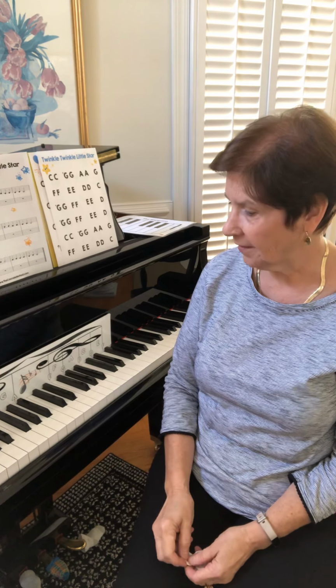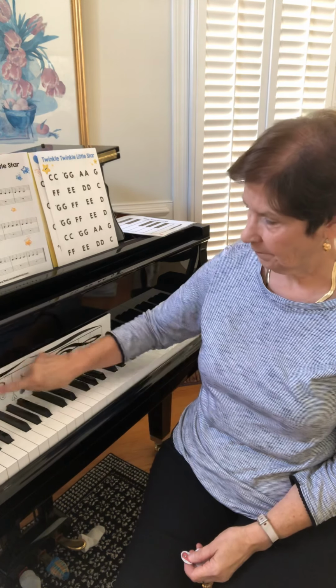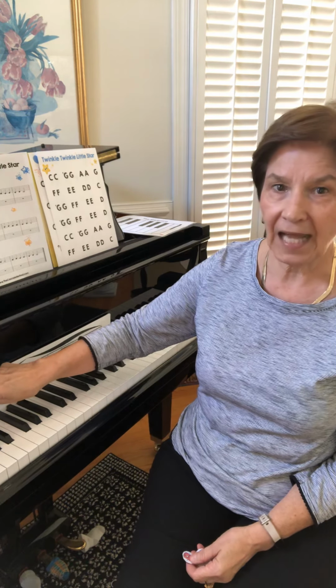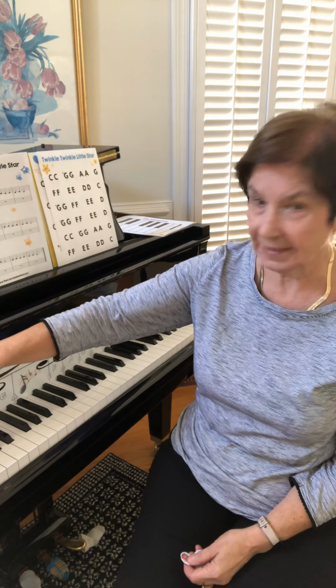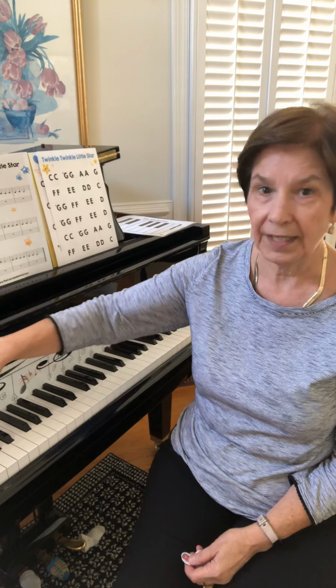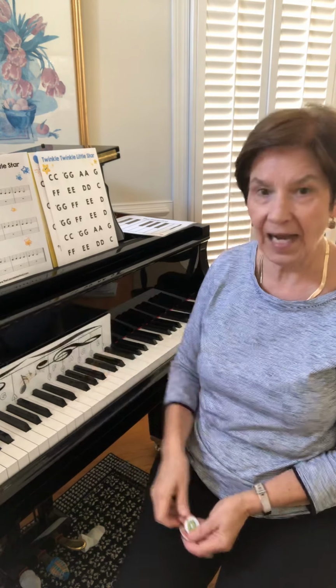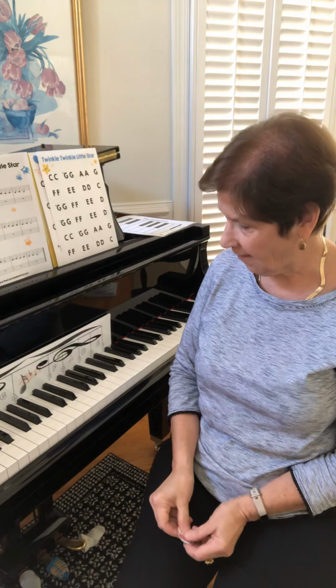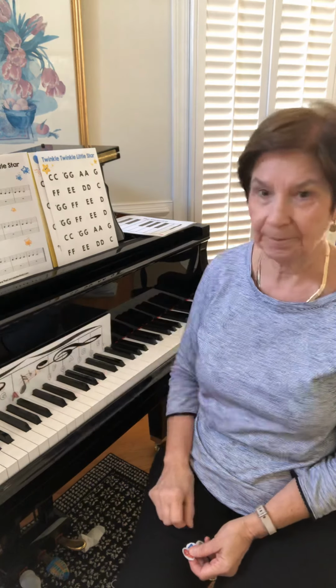Let's go try another one. Let's say we have a bass clef and I want the note that is on the 5th line. Let's count it from the bottom. 1, 2, 3, 4, 5. What letter do we have? We have the letter A.